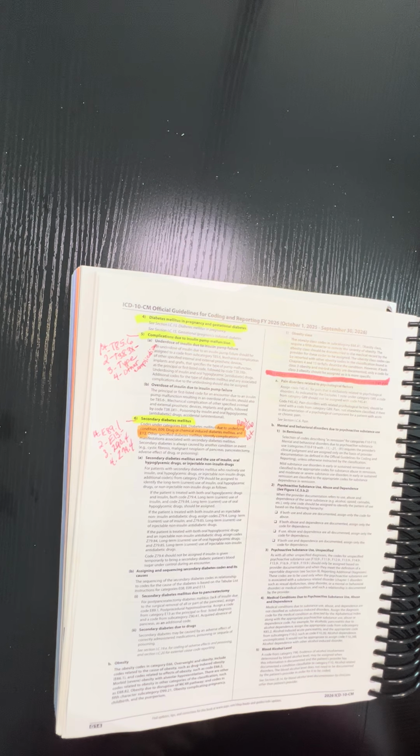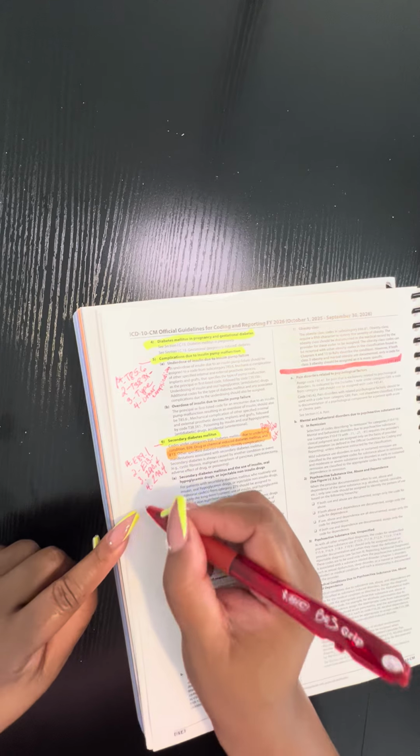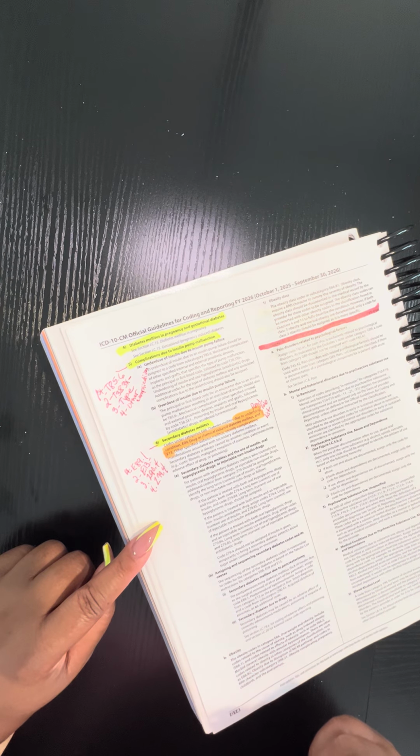And then under A, we have two things we're going to write here. So right here, we're going to put pre-existing diabetes exists prior to pregnancy.